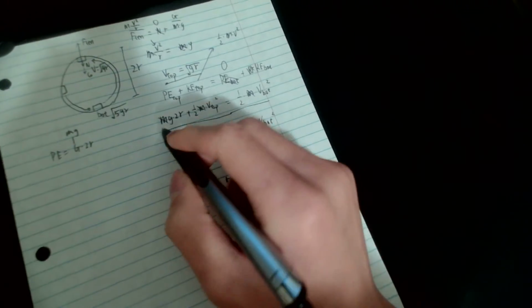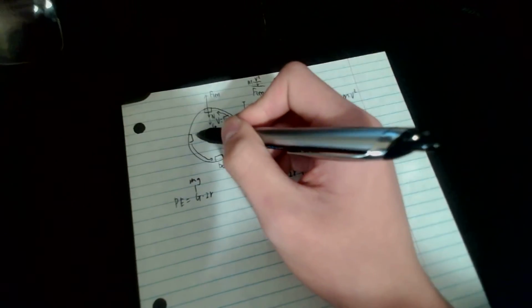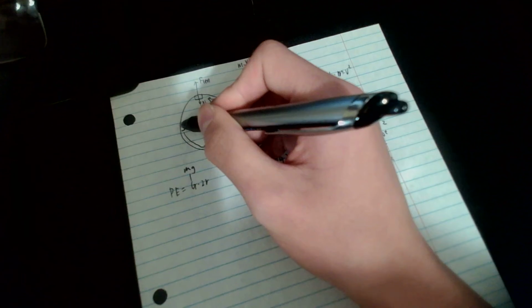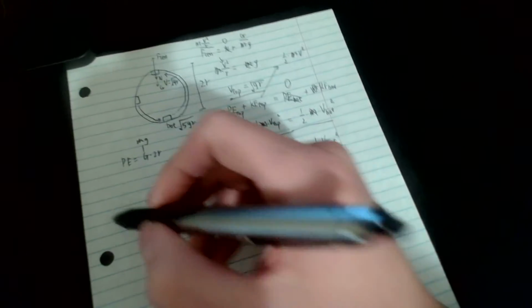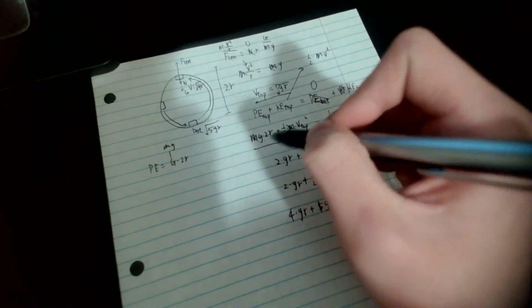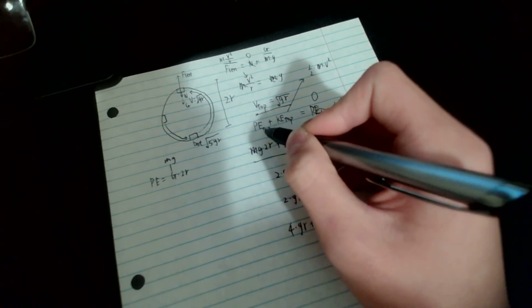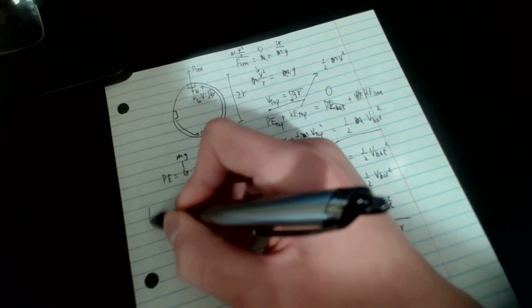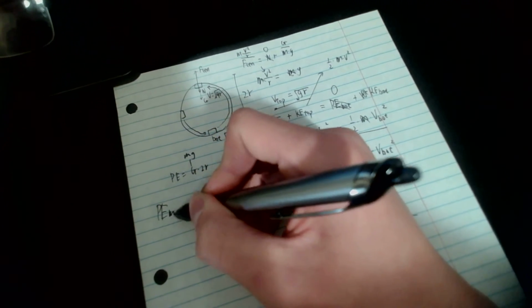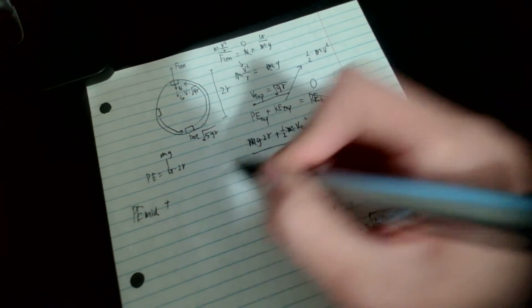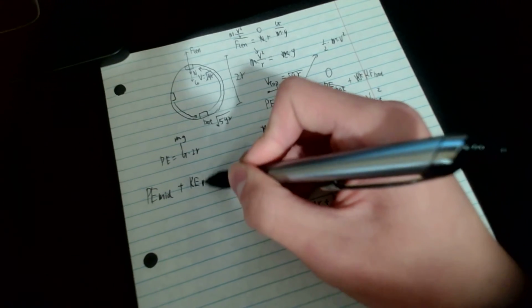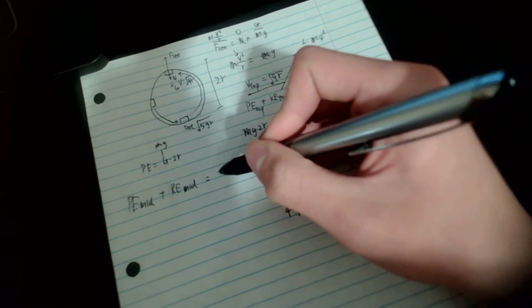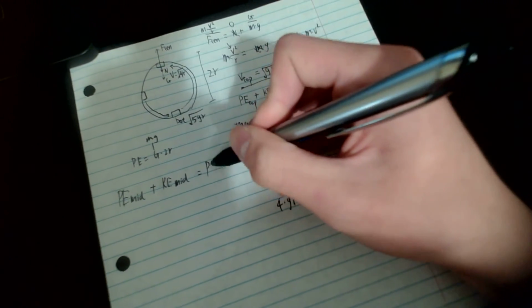And we can use the same method again to find the minimum speed required for the object when it's halfway down. So it will be the potential energy of the middle plus its kinetic energy, equal to the bottom.